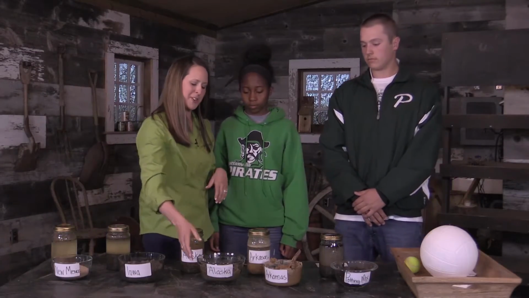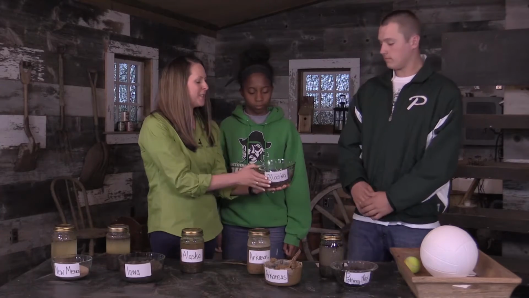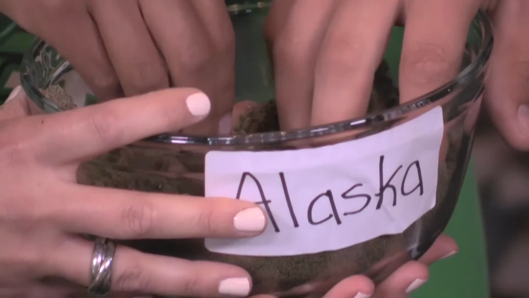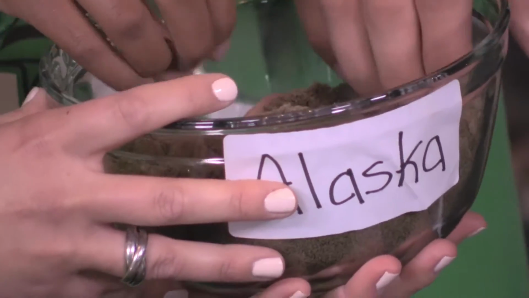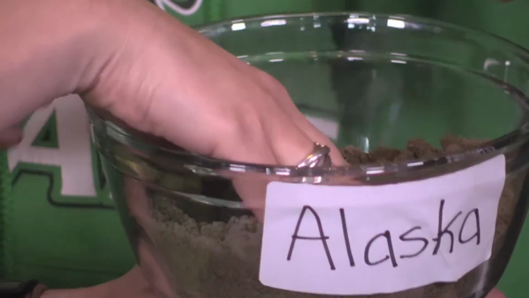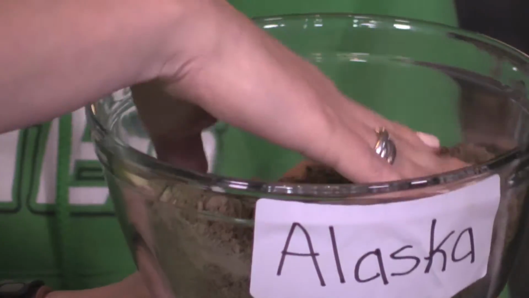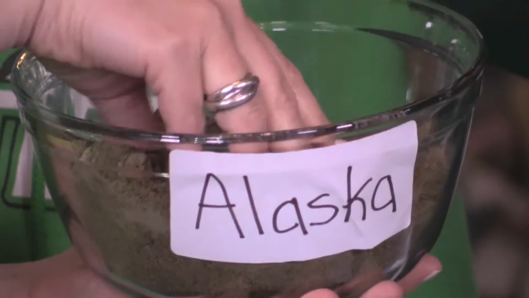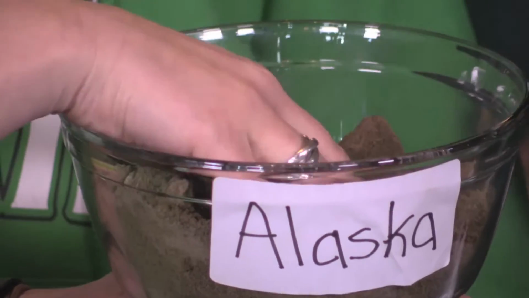So the next one, we're going to travel north. And this soil is from Alaska. So what do you guys notice about this? It's like wet sand. It's still real sandy. Yeah, it's very, very sandy. It kind of reminds me, and it might be because it's partially wet, of that kinetic sand that you can play with, right? So it's very, very sandy soil.